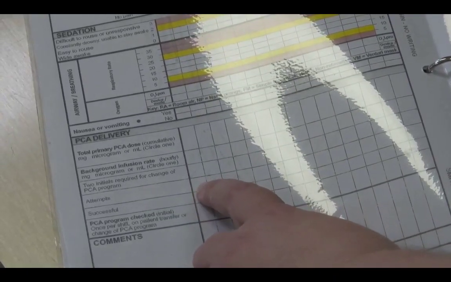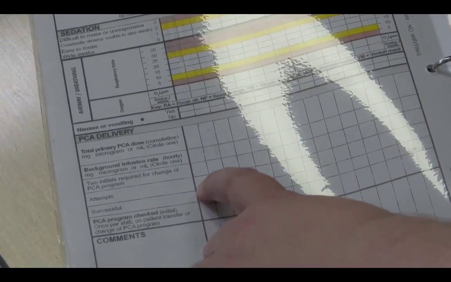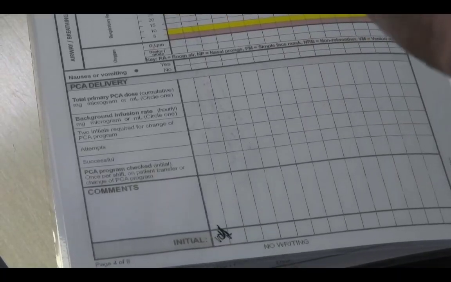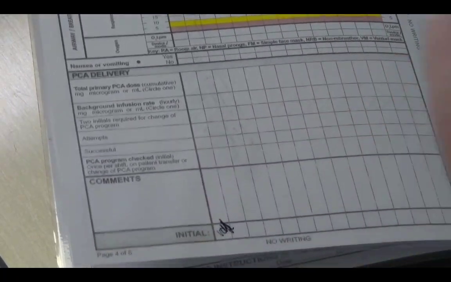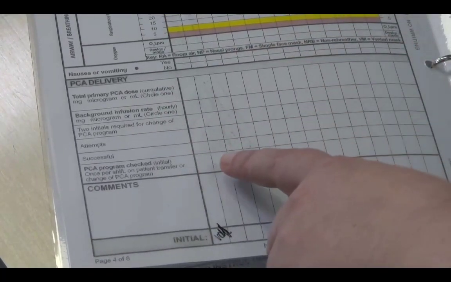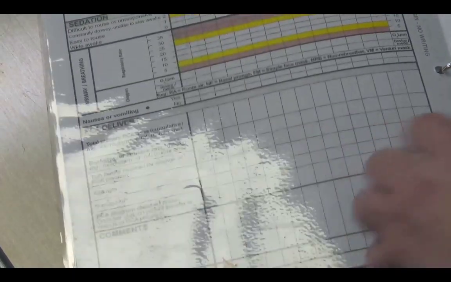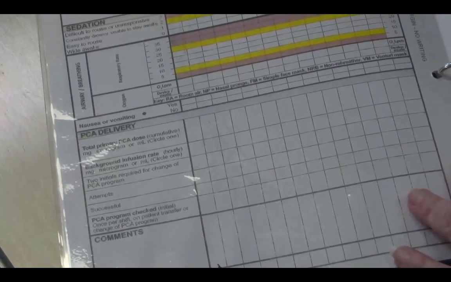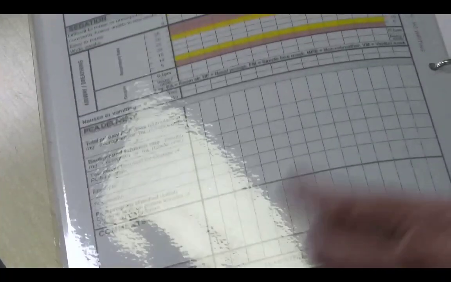And then we also need to go through the program and determine how many attempts, so how many times the patient has pushed the button, and then how many times it's delivered, so attempts versus successful. And then we'll just initial there to say that we checked the program, but we don't need to do that now until we come back for our first set of observations.